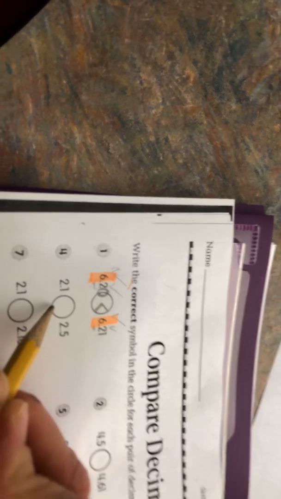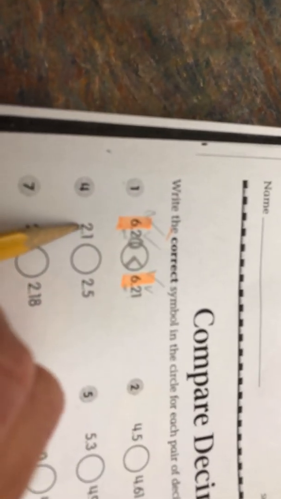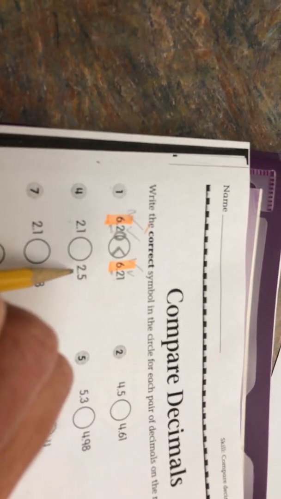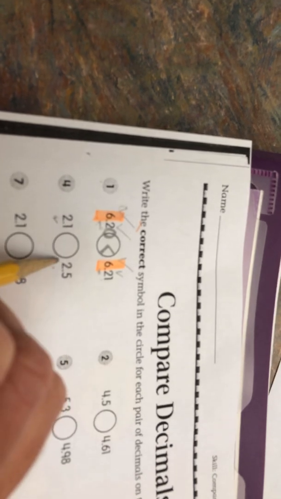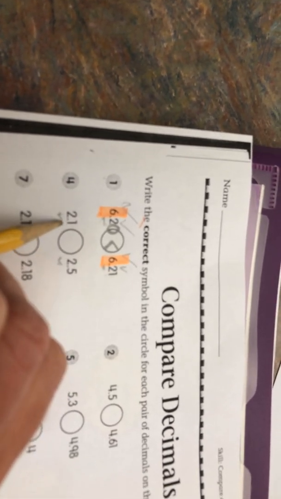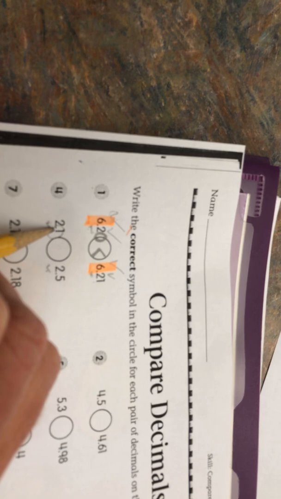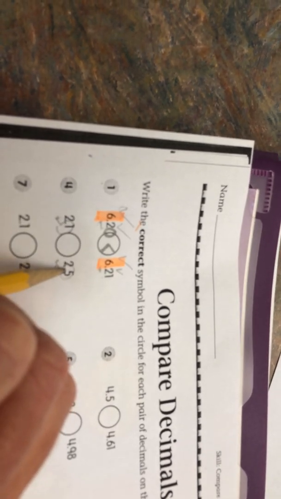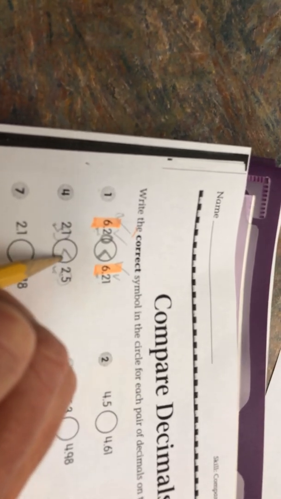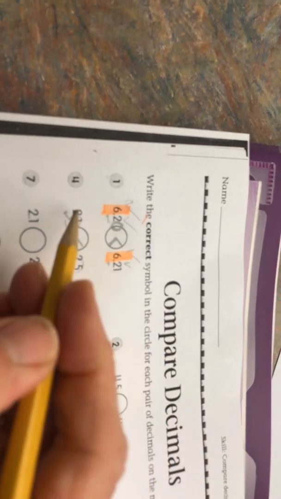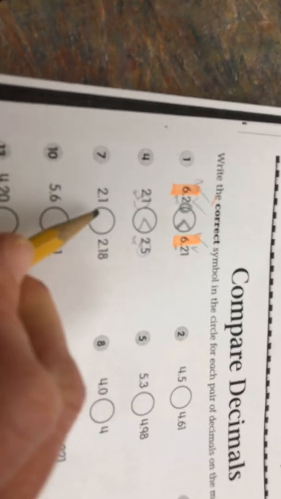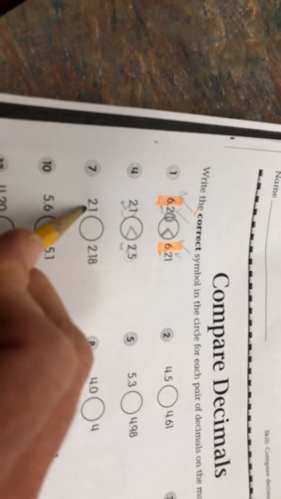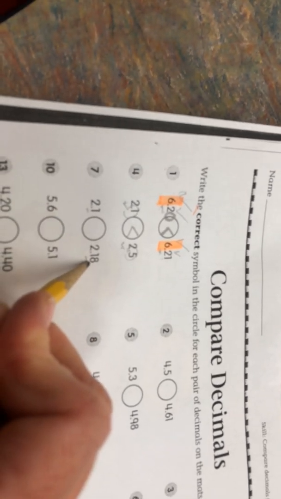Let's look at the next one. This is a fair battle. I got 2 and 1/10 versus 2 and 5/10. All right, I got a tie in my ones place. I move over. I have 1/10 versus 5/10. That's easy. 5/10 is greater. So 2 and 1/10 is less than 2 and 5/10. Uh-oh, this is an unfair battle. I have a tenths versus a hundredths.